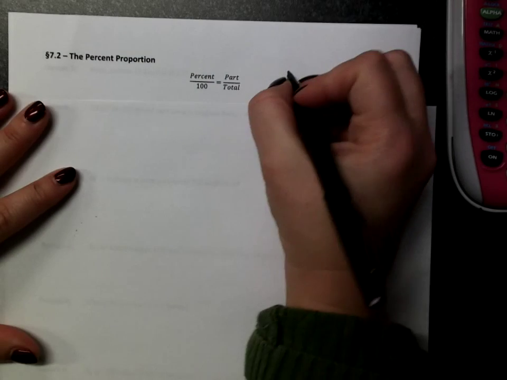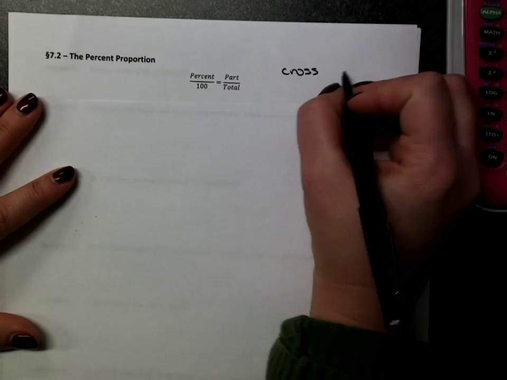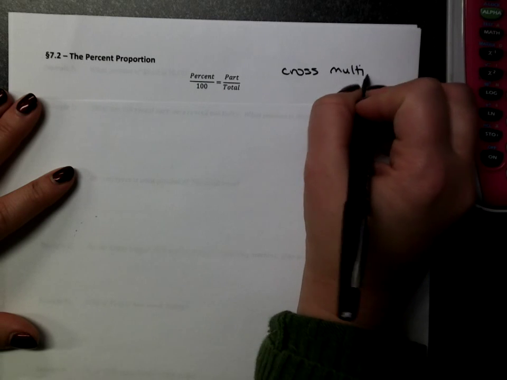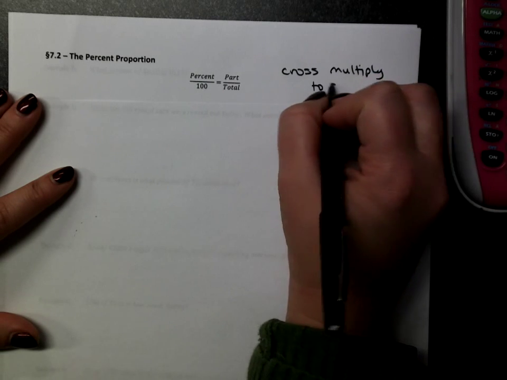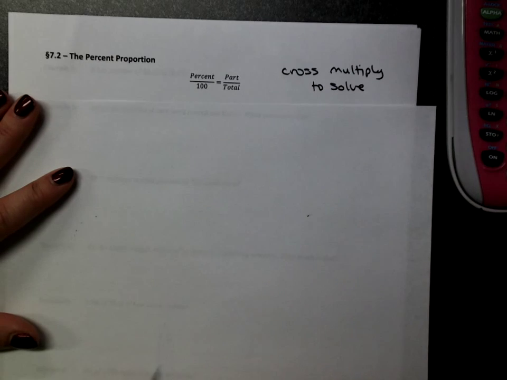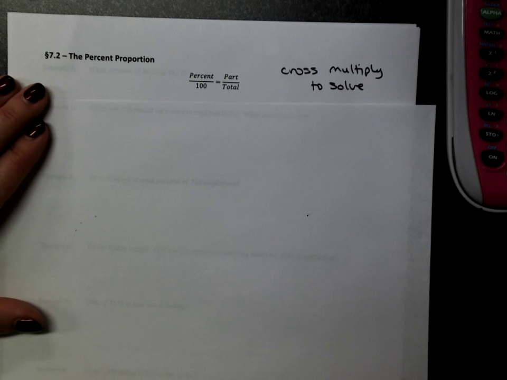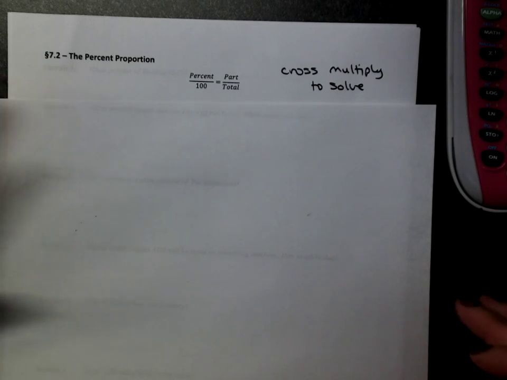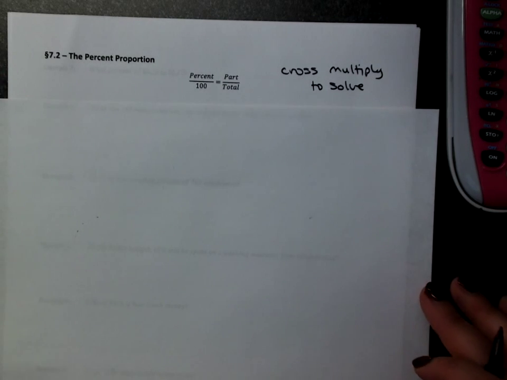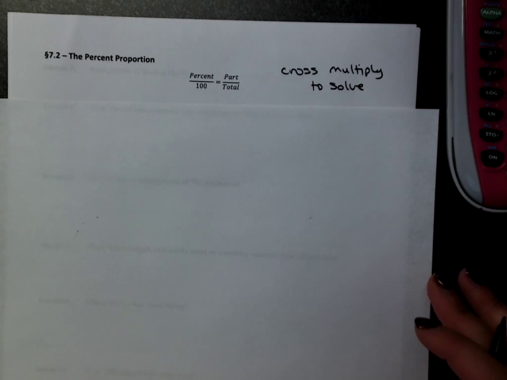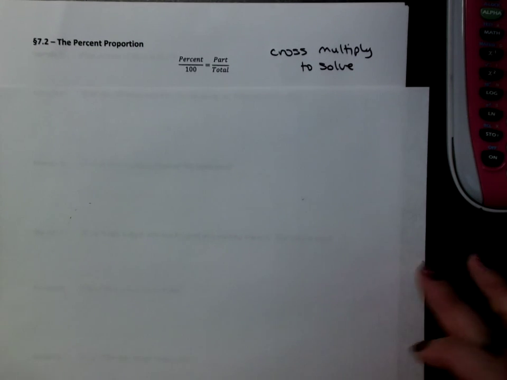That is the same setup every single time, and then you cross multiply to solve. So every single problem that we're going to be looking at, we solve the same way. You set it up the same way, you cross multiply to solve it the same way, which is why we find these problems a little bit easier. Even though they are considered word problems, our brains can handle them a little bit easier.